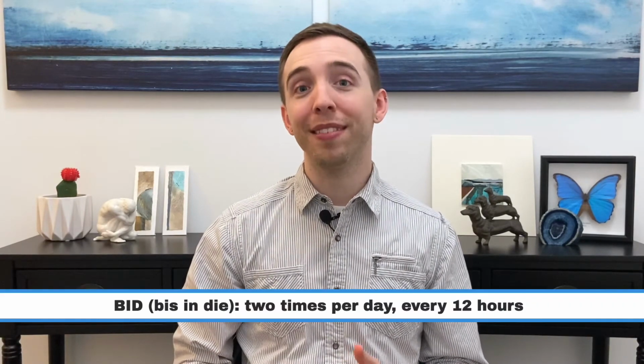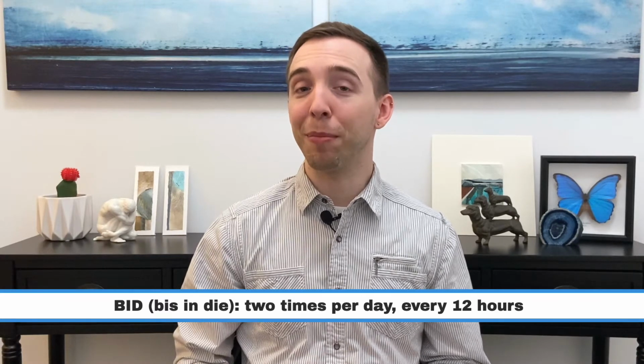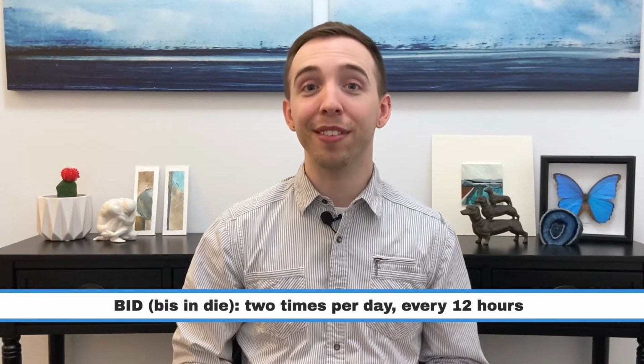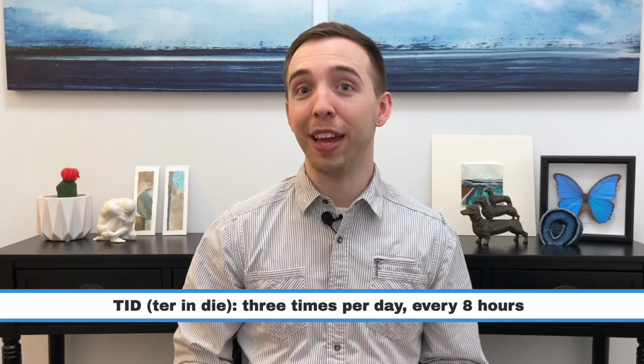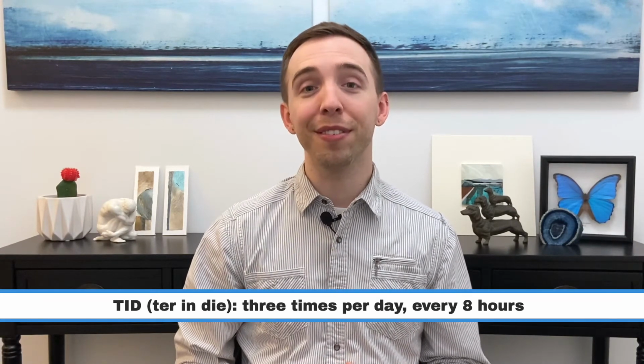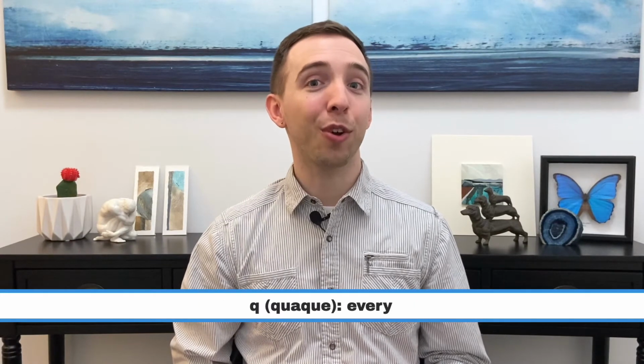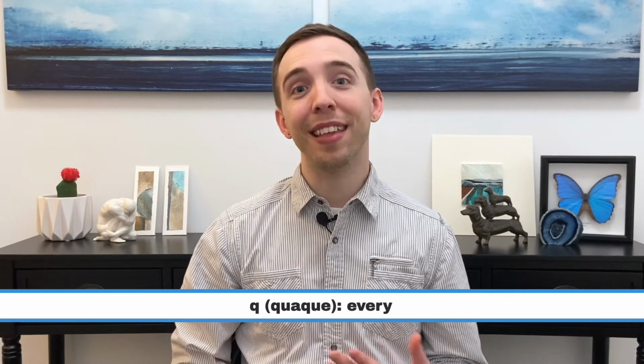BID stands for bis in die. This means 2 times per day, usually every 12 hours. TID, or ter in die, means 3 times per day, usually every 8 hours. And finally, Q stands for quaque, and in medicine it means every. So for example, to take a medication Q 4 hours means to take it every 4 hours.